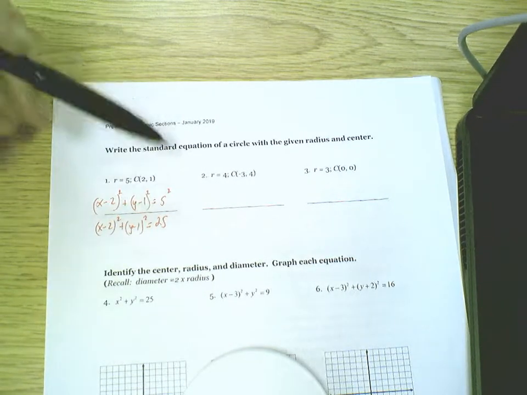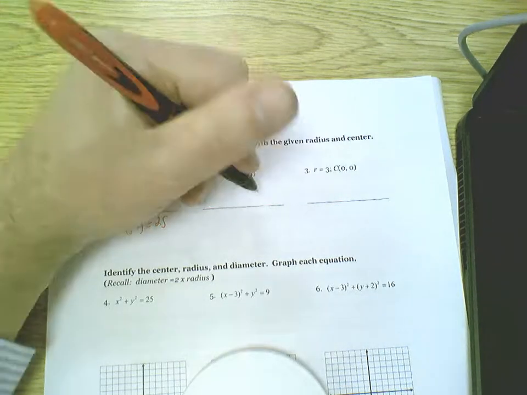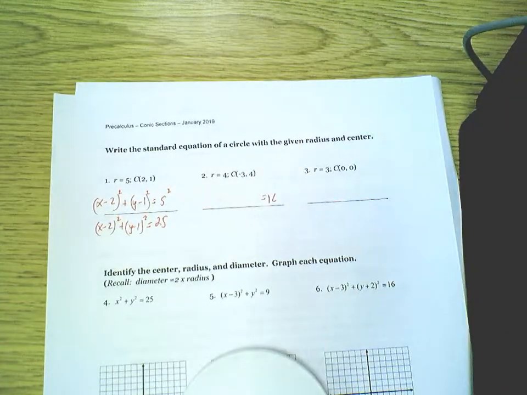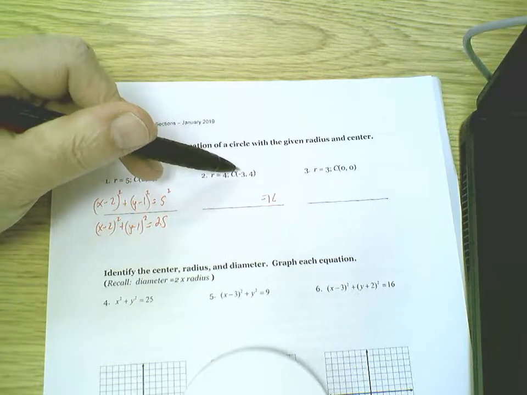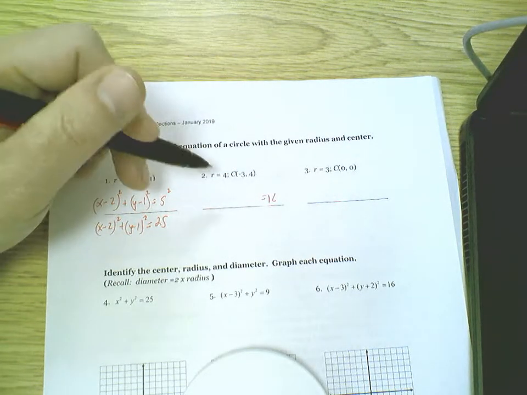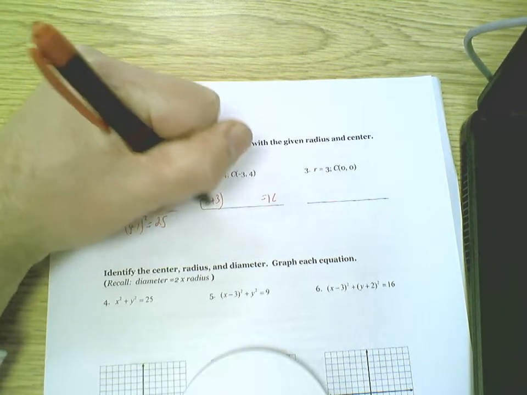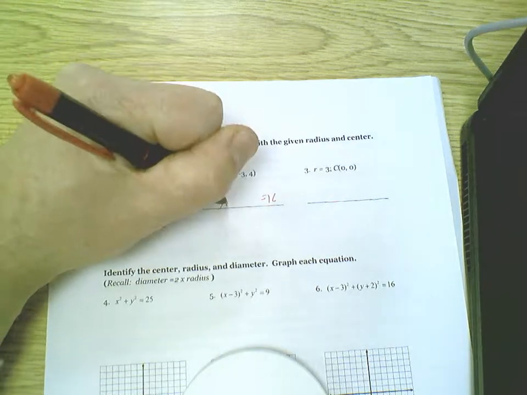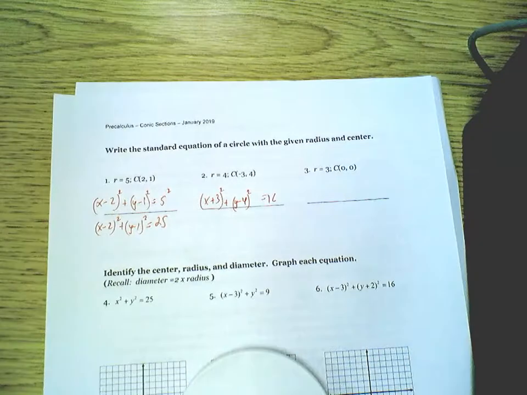My next equation, just to save myself a little bit of writing, r² is going to be 16 in this problem, 4². My h is -3, my k is 4. (x + 3)² + (y - 4)² = 16.